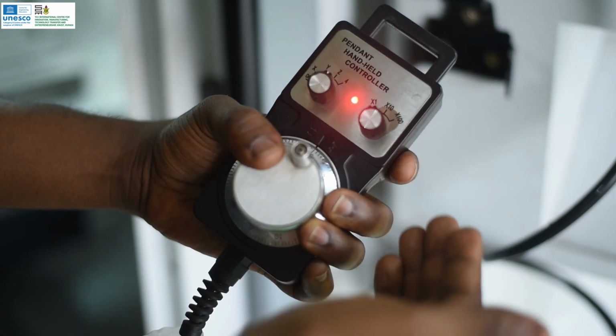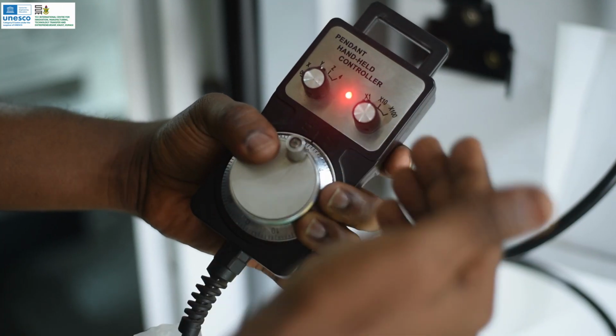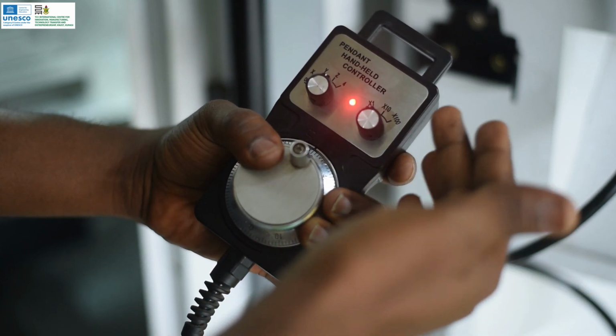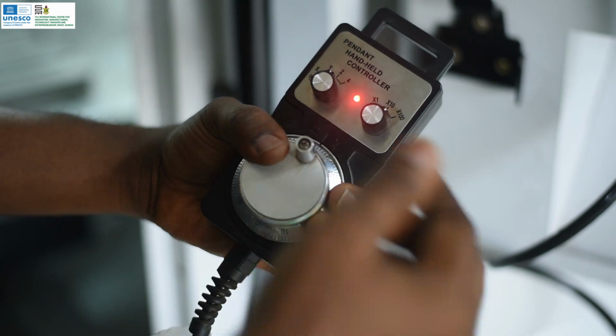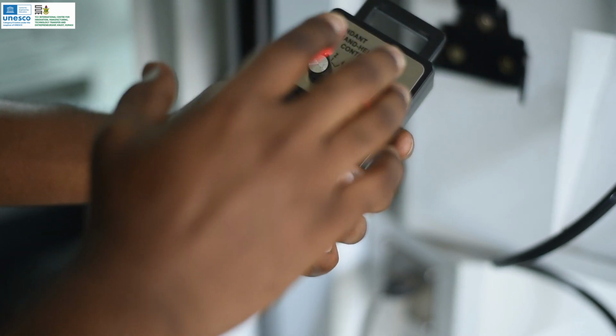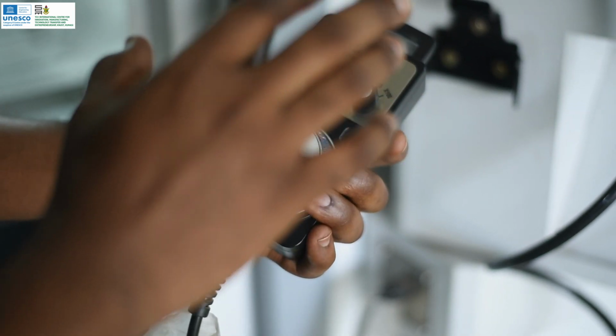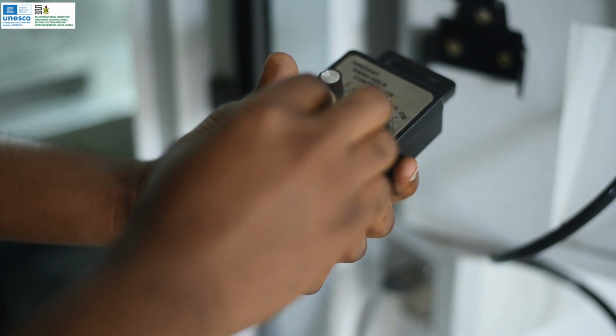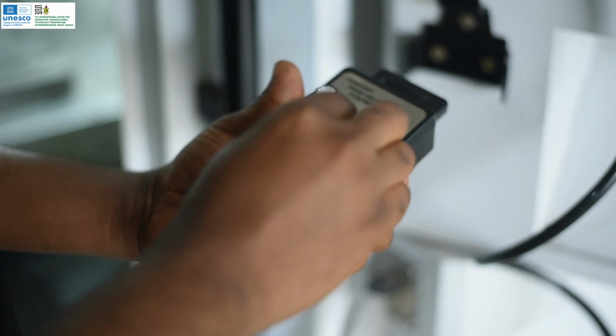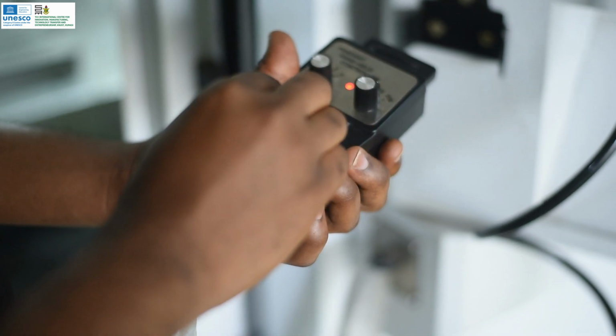And then the other knob gives us various overrides. So we have X1, X10, and then X100. These allow us to slowly move our axis around. And then this large button allows us to basically jog the machine's axis around.